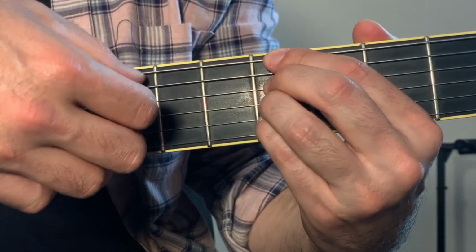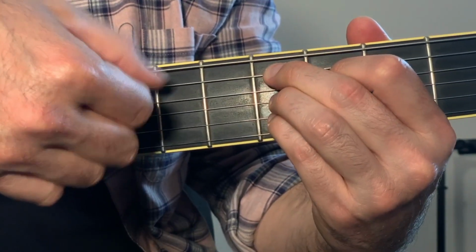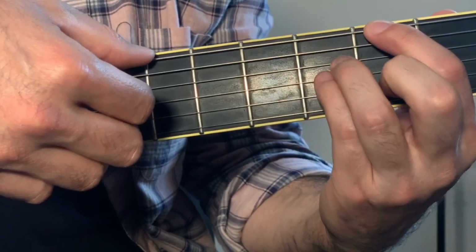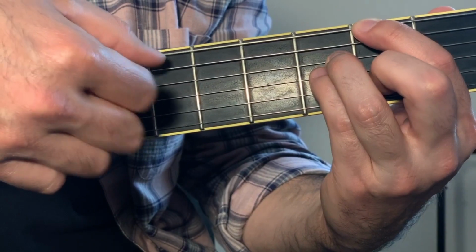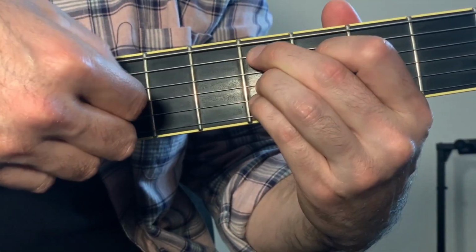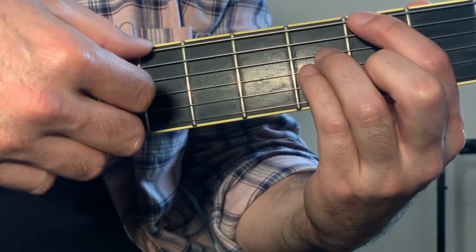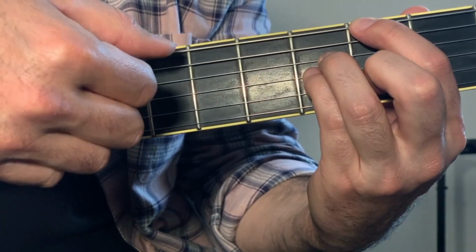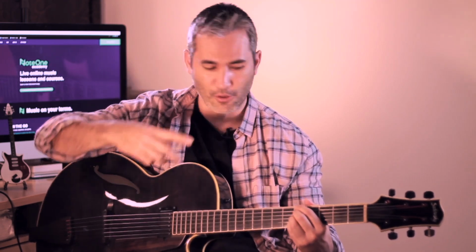So the whole sequence would be like this. And again on the last one, twice. One more time. So that's the first sequence, guys. Again, super important, memorize the names. I'm going to play one more time so you can see the whole picture here.